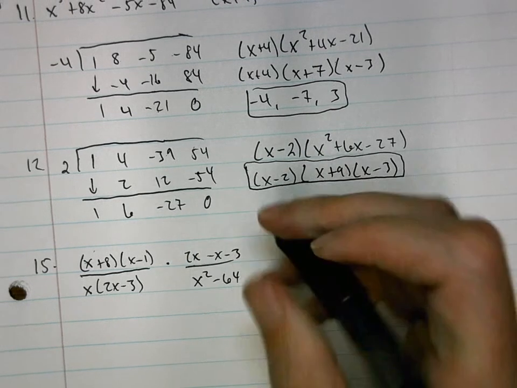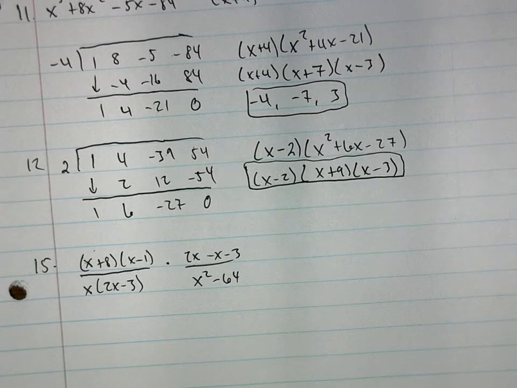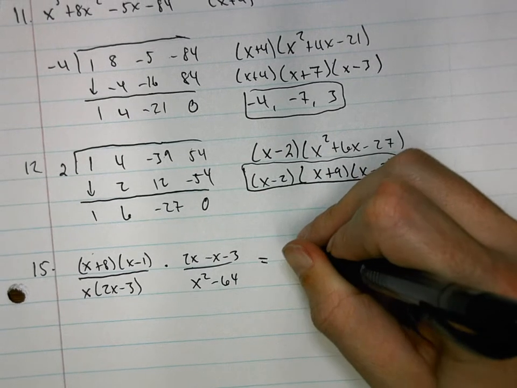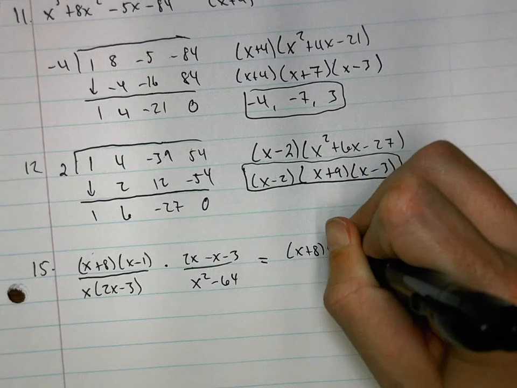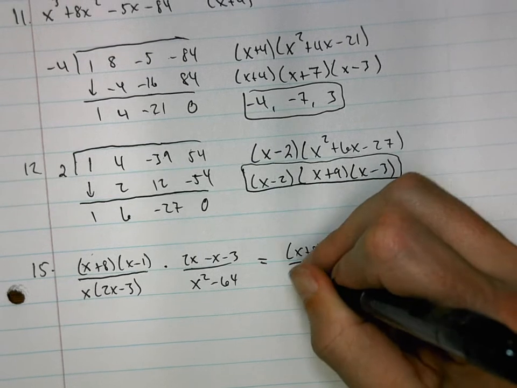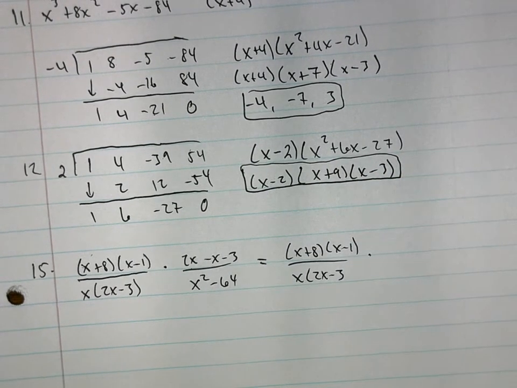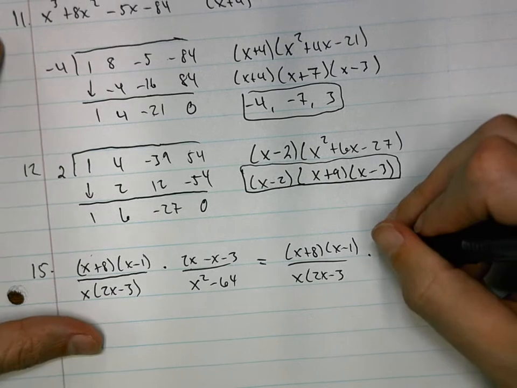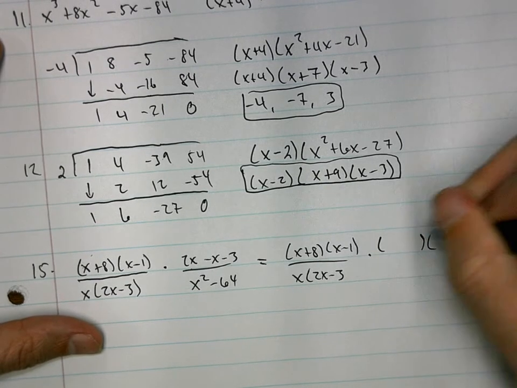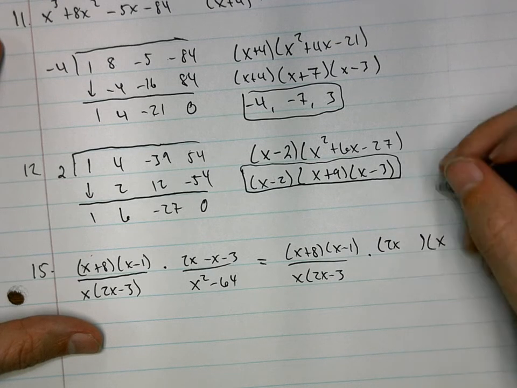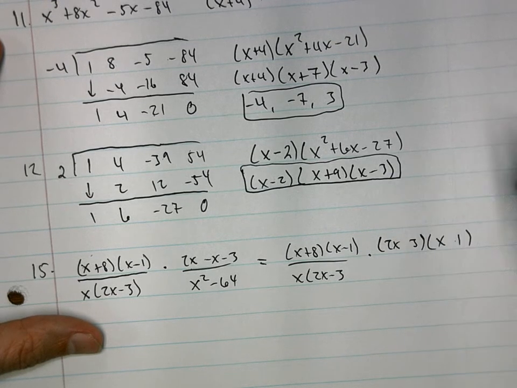Okay, so I flipped the fraction and turned it into a multiplication problem. So we get x plus 8, x minus 1, over x times 2x minus 3, times, factor the top. That's going to factor into 2x, x, 3, and 1.